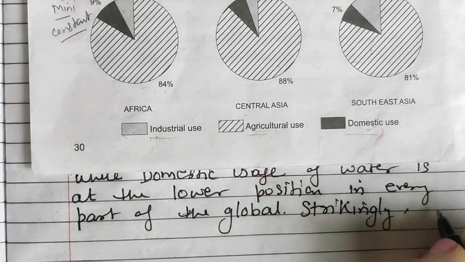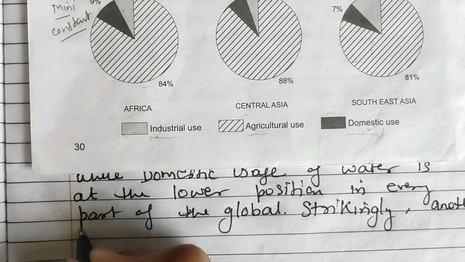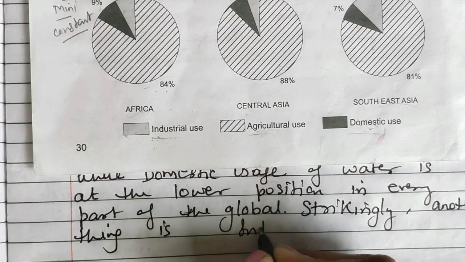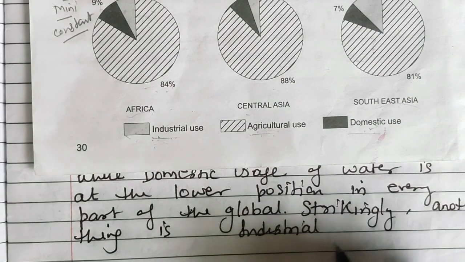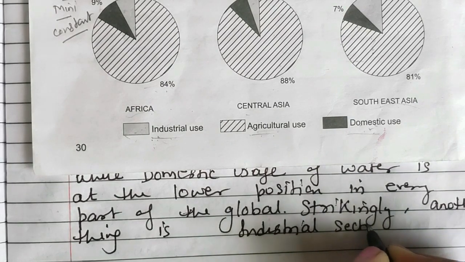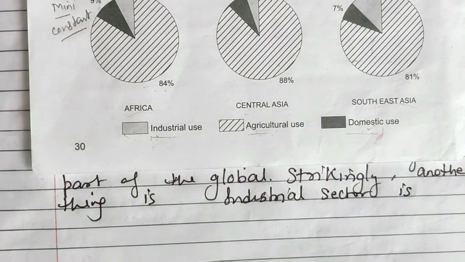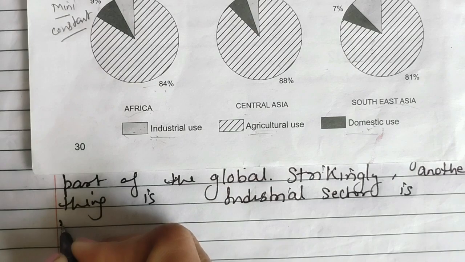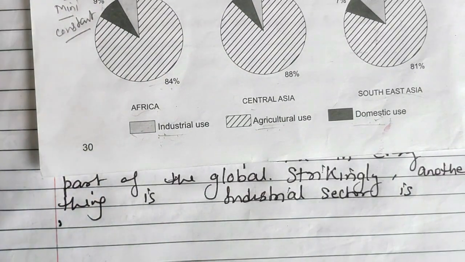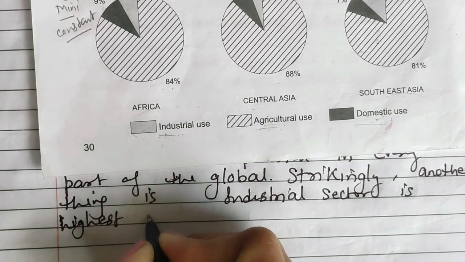Strikingly, another thing is the industrial sector is the highest user of water, instead of maximum is the highest, so I have changed the word.